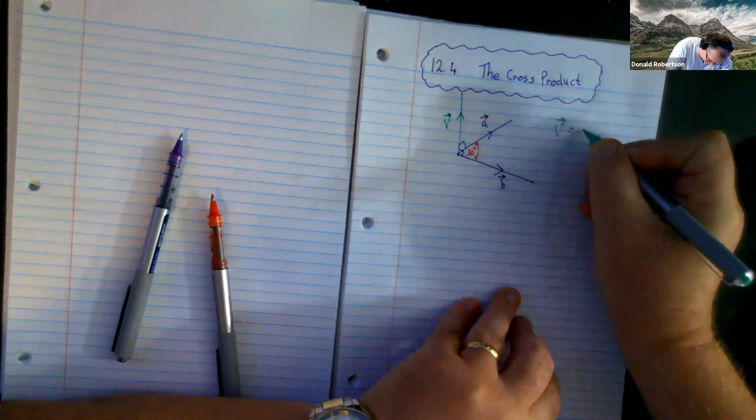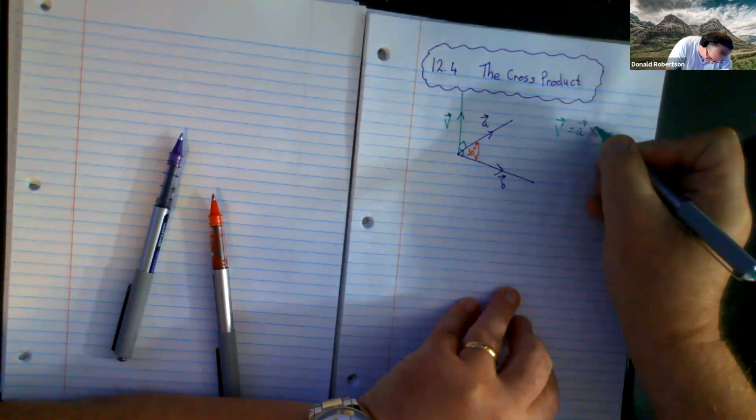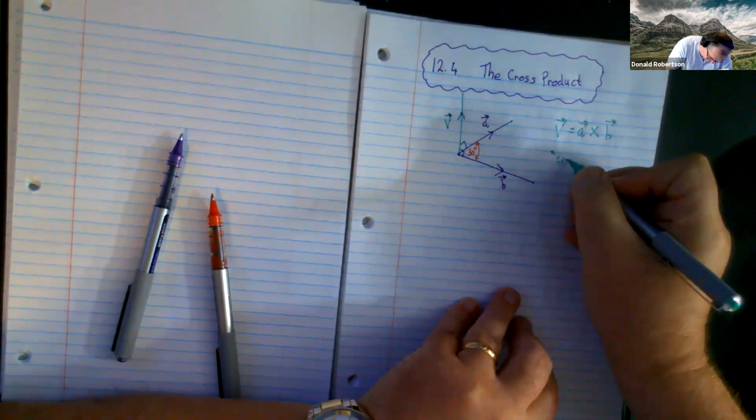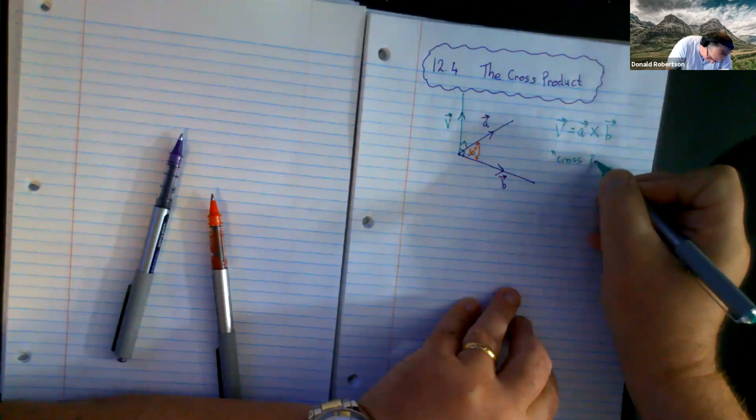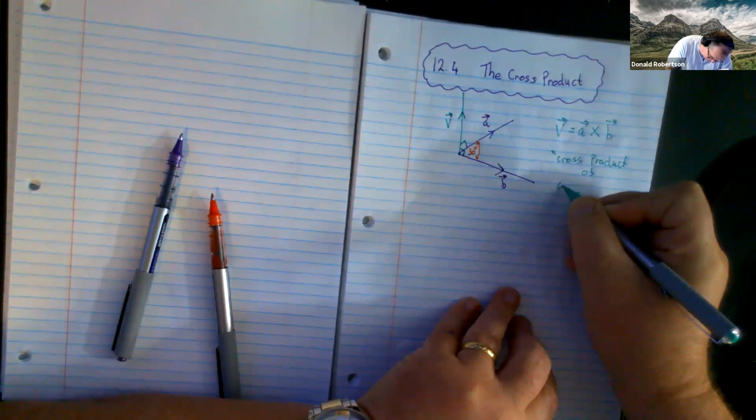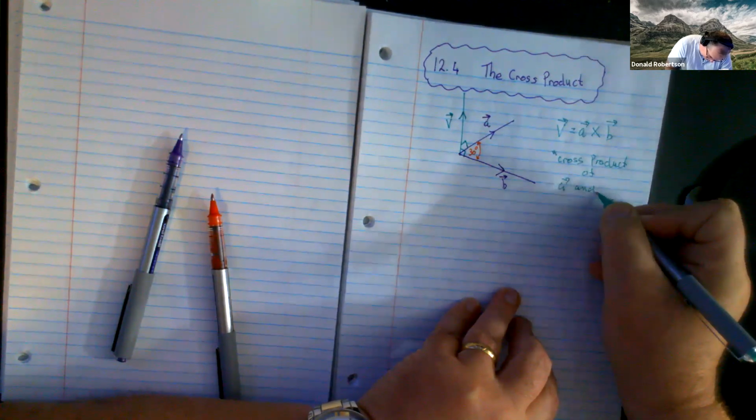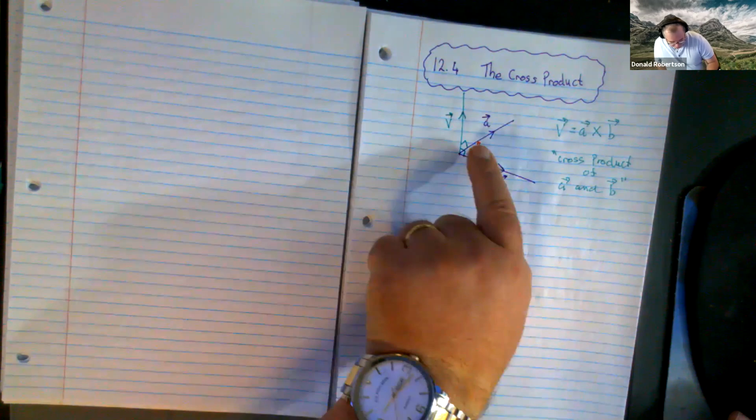And that vector V is called the cross product of A and B. And it uses a capital X. So you would read that out loud as the cross product of vectors A and B. And that's what we're going to be focusing on today and tomorrow. How to get a third vector that's orthogonal, right angled, to the vector A and the vector B.